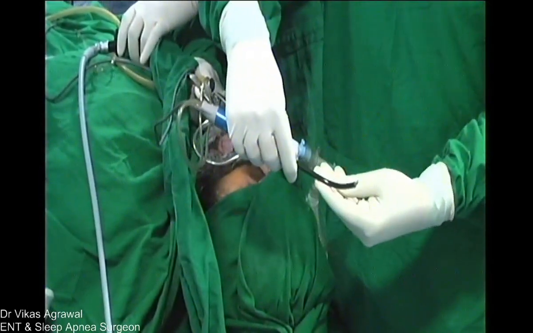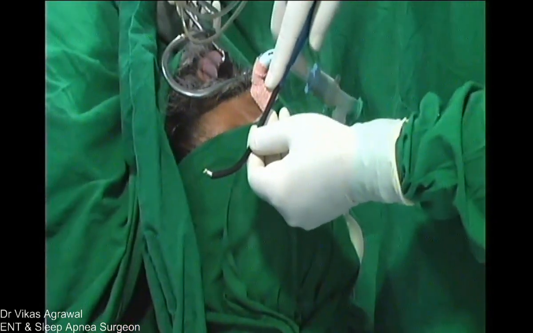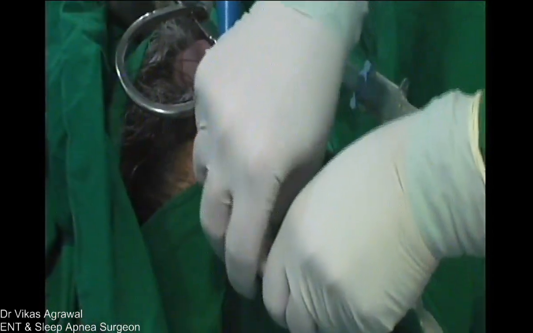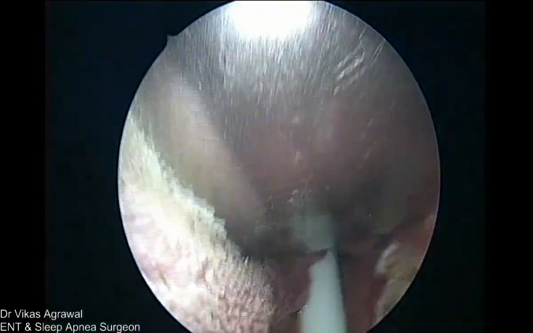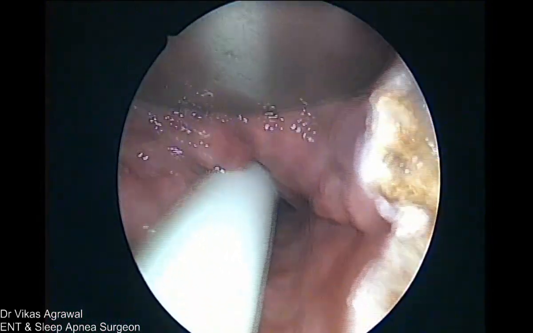Is it very well seen? Is the bend seen well? So now this wand will be able to reach the depth of the vallecula. Then I am sitting on the patient's side. Patient is always in head low position.